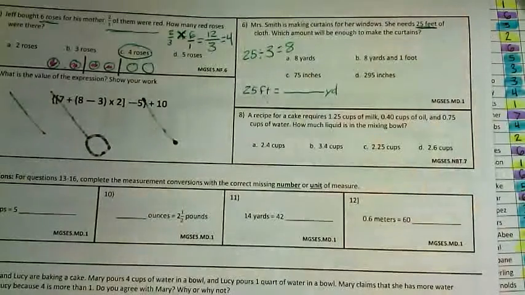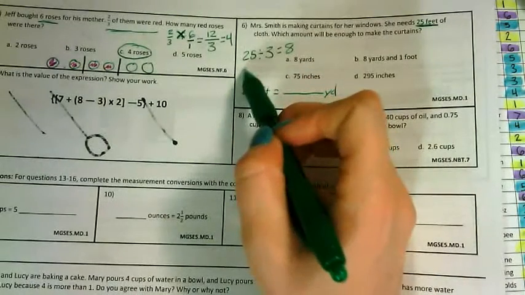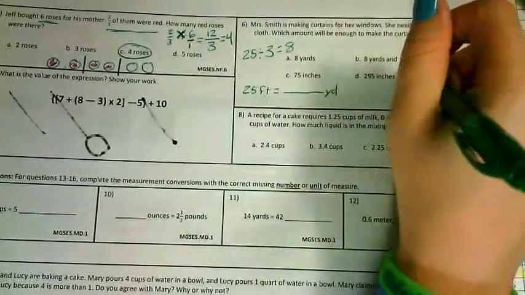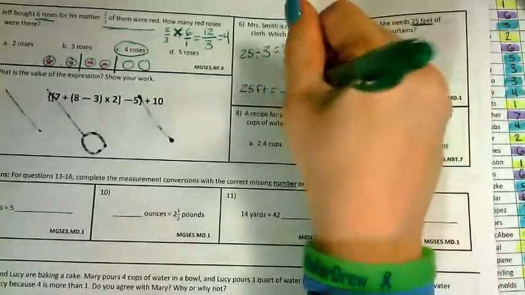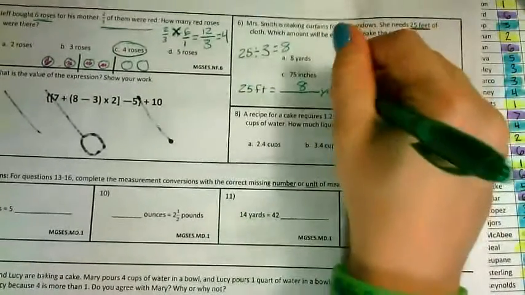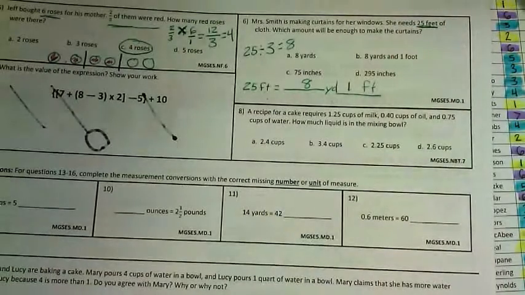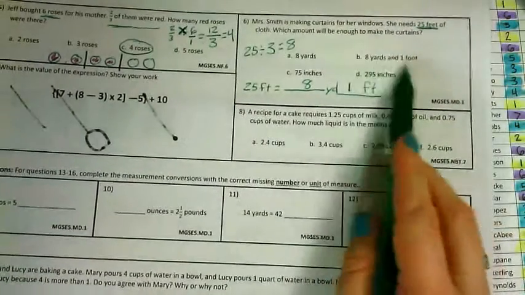And 3 times 8 is going to give me 24. So if I were to take away 24 from 25, there would be 1 left over. That 1 left over, remember, is going to be your foot. So I have 8 yards and a leftover 1, which is going to be my 1 foot. Wow, so right away I see an answer: 8 yards and 1 foot.